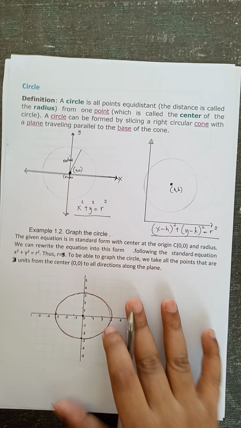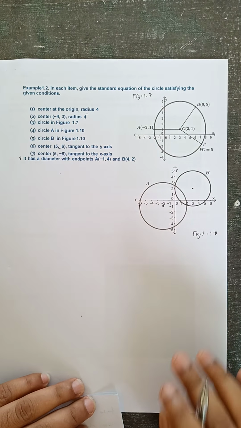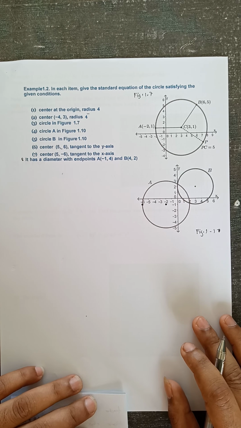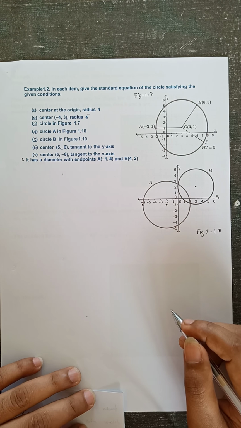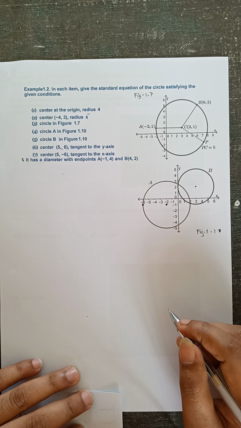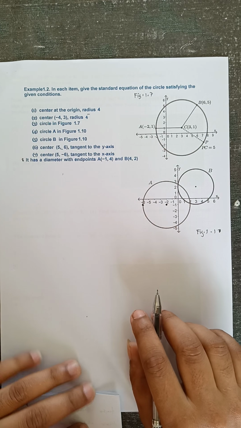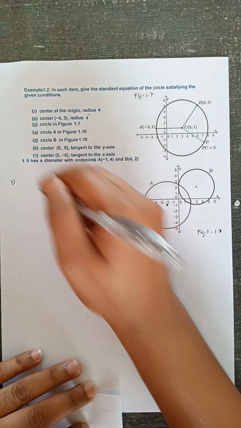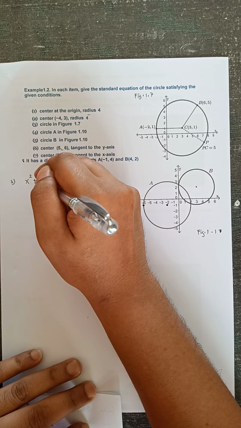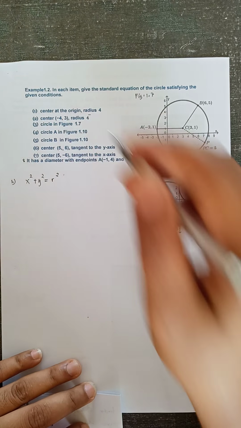Example 1.2: in each item, give the standard equation of a circle satisfying the given condition. Number 1, the center is at the origin and the radius of the circle is equal to 4. If the center is at the origin, the equation of a circle will be x squared plus y squared equals r squared.